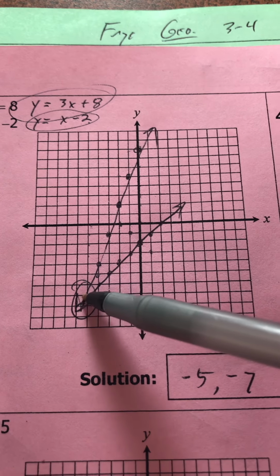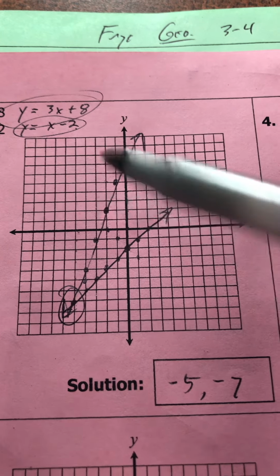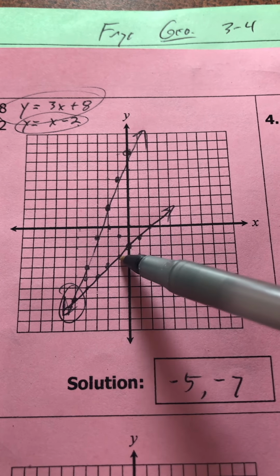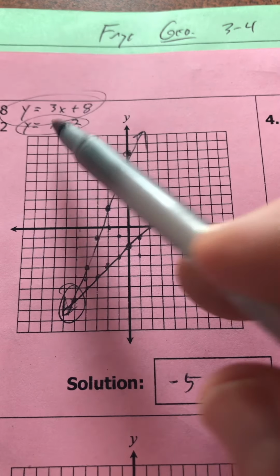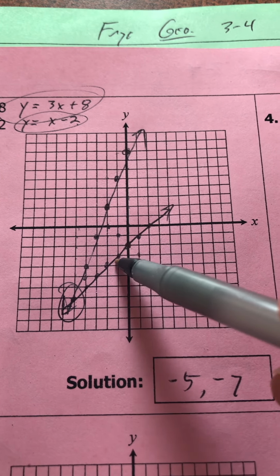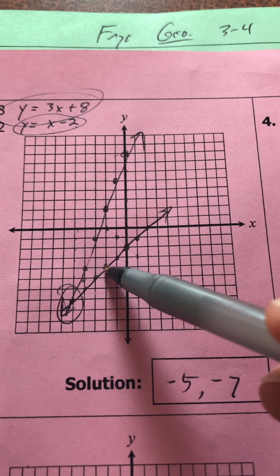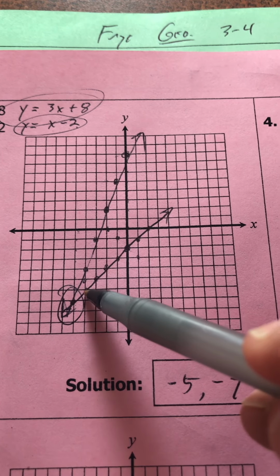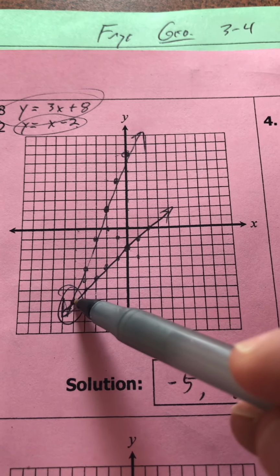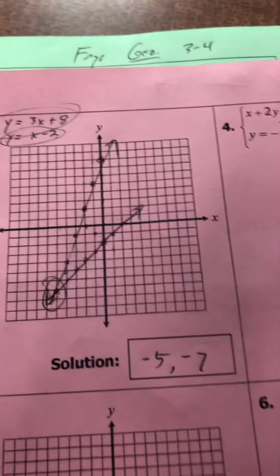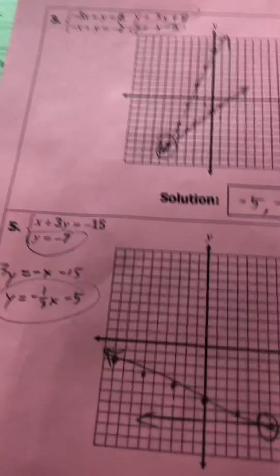But I saw it was going to intersect back here, so I had to go backwards, up 1 over 1, until I got to the point where they intersect, which is at negative 5, negative 7.